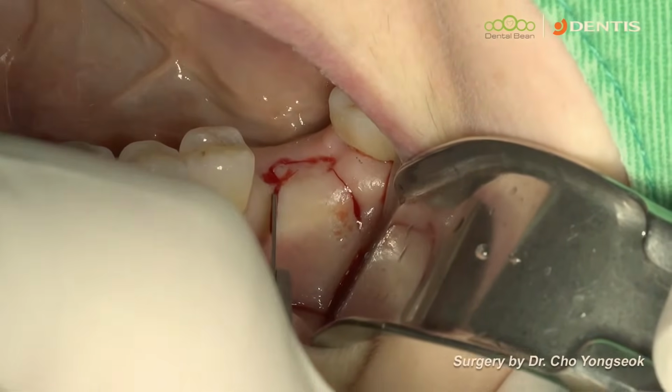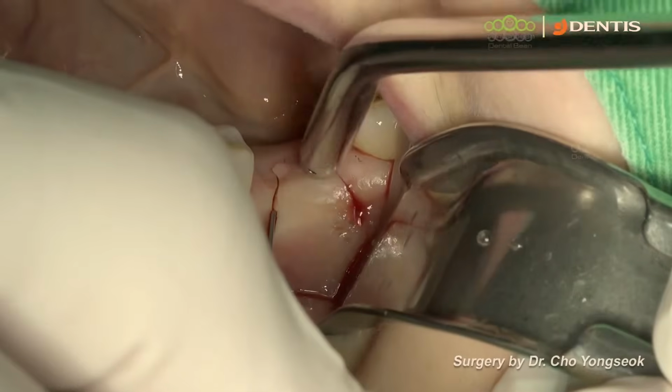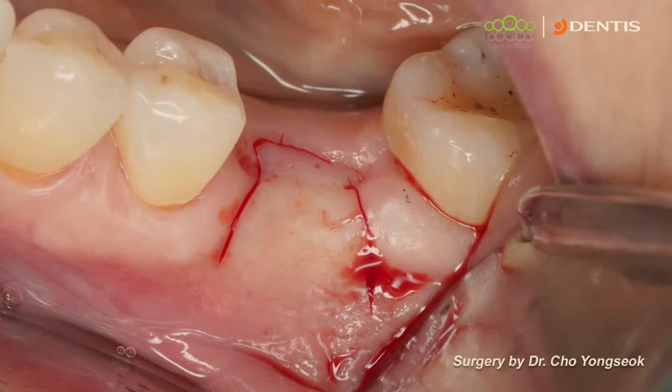Okay, here. To do the roll technique, I made the incision design like this.